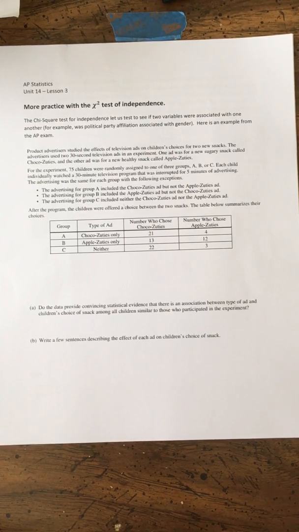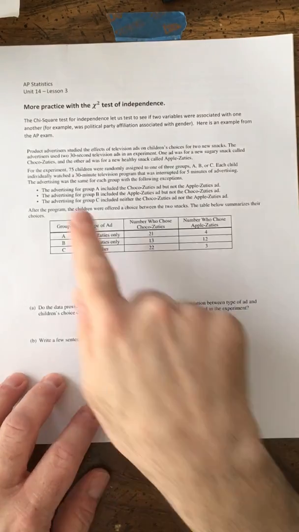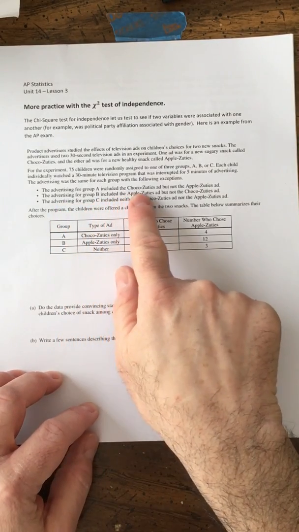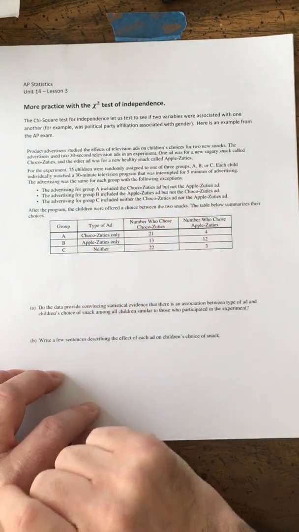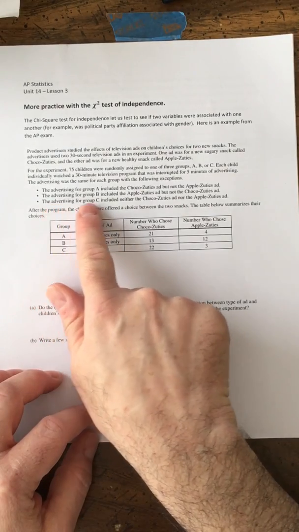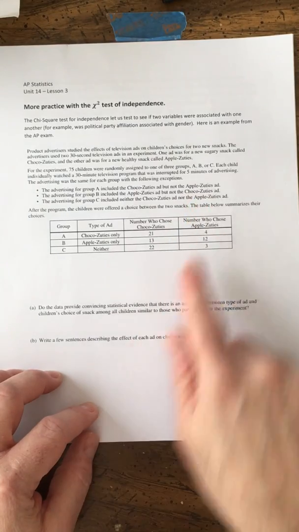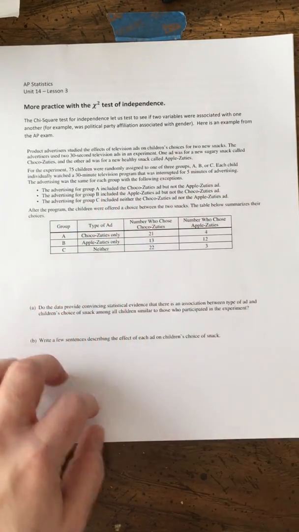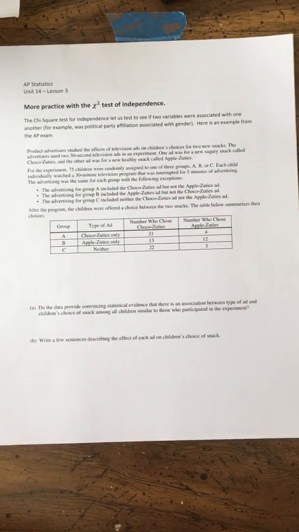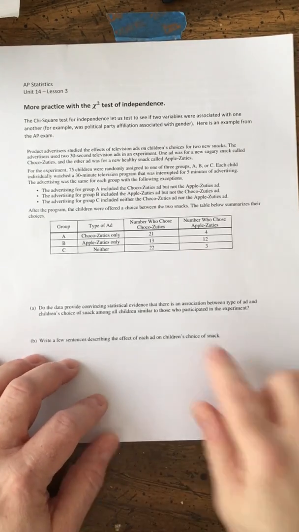The advertising was the same for each group with the following exceptions. The advertising for Group A included the Choco Zooties ad, but not the Apple Zooties ad. The advertising for Group B included the Apple Zooties ad, but not the Choco Zooties ad. And the advertising for Group C included neither the Choco Zooties nor the Apple Zooties ad, okay? So here's what we see.